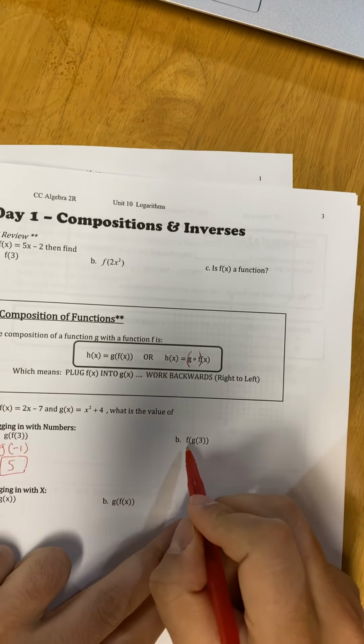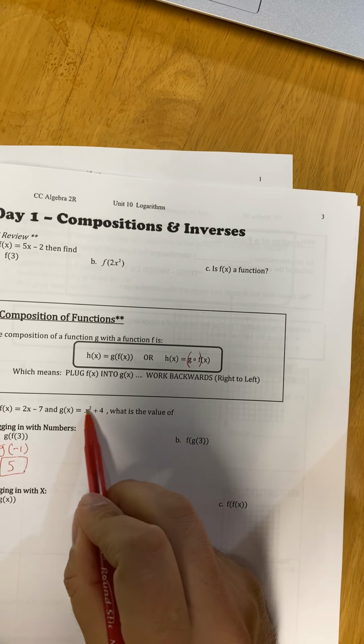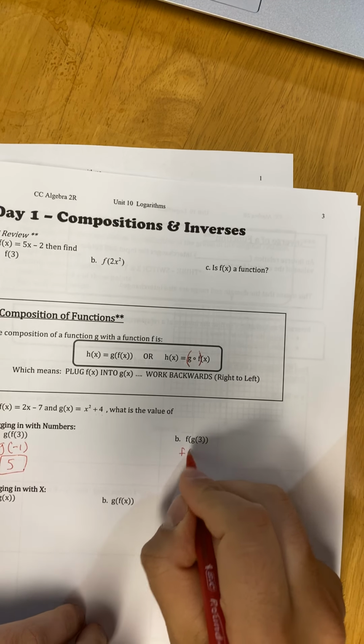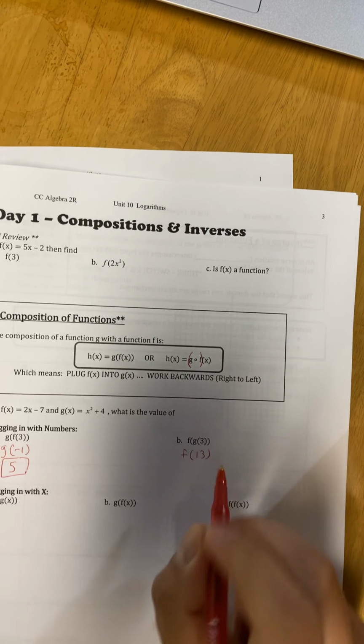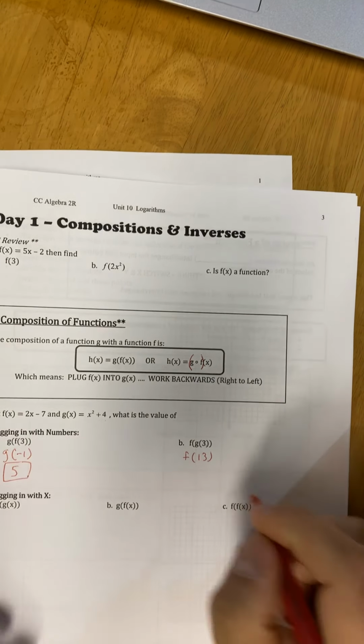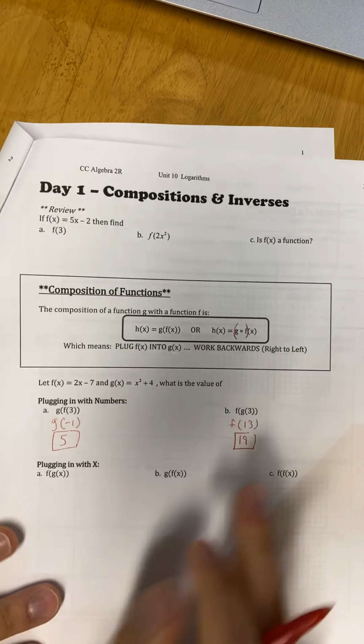So if we do f of g of 3, g of 3 is 9, so plug it in: 10, 11, 12, 13. Now I have to plug 13 into f. So 2 times 13 is 26, minus 7 is 19. So they're not the same.